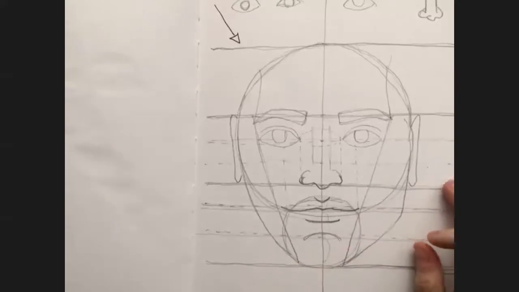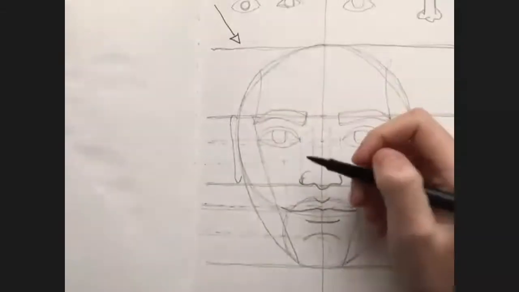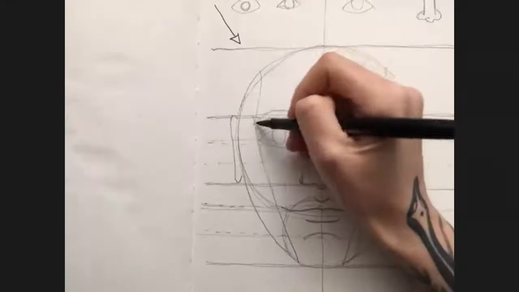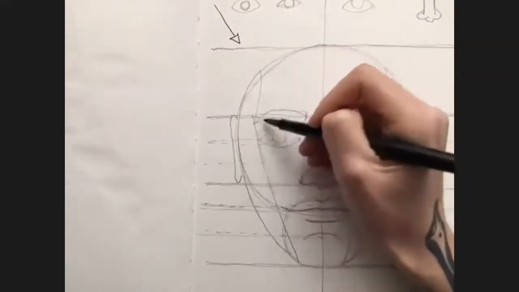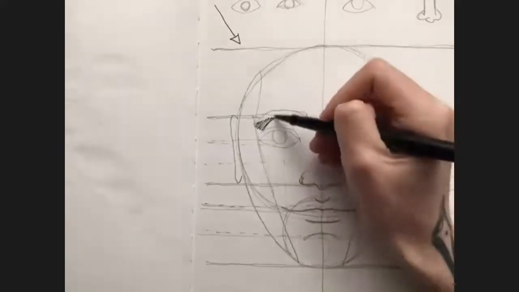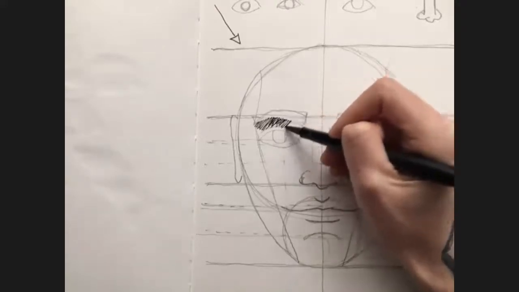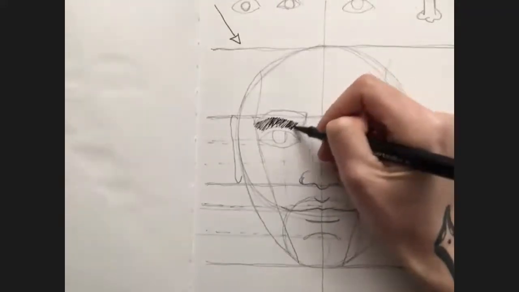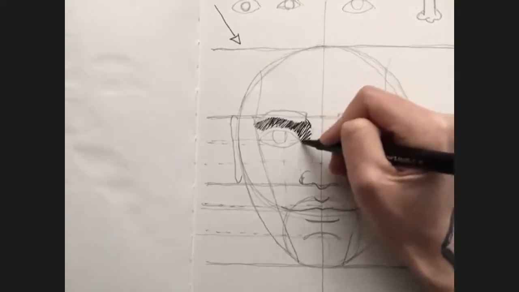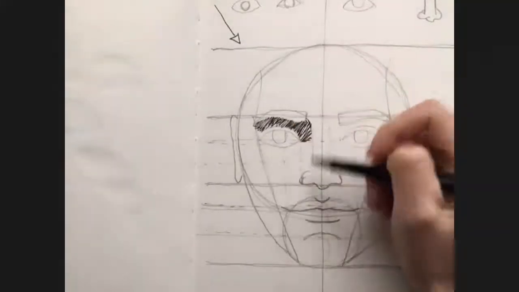So what we're going to do is, if the light is coming from here, we're gonna start going through all the shadows. So the first shadow that I will have is gonna be here under my brow bone, until the inner corner of the nose.